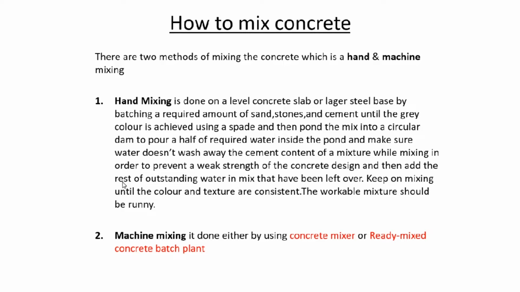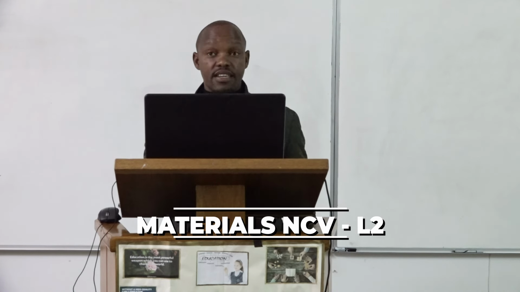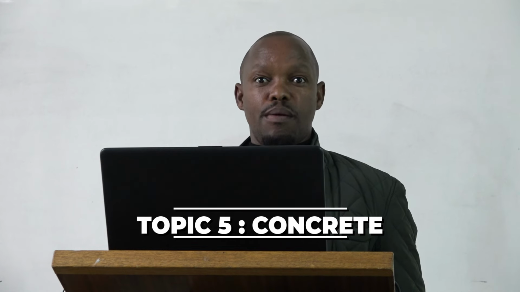And then you must also know what the different types of machine mix are, which are the concrete mixer and the ready-mix concrete batch plant. Since you understand all the components and the material that are used for mixing concrete, and the different methods of mixing the concrete, you must be able to do it properly.